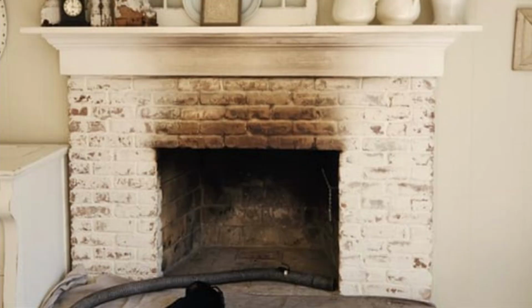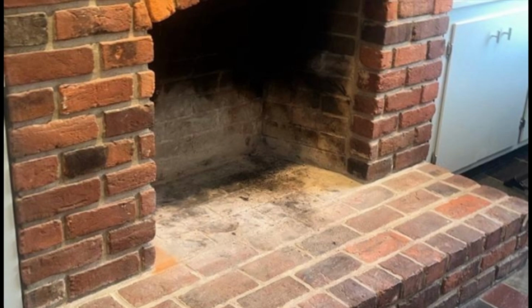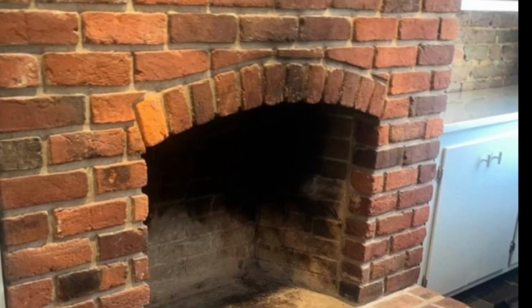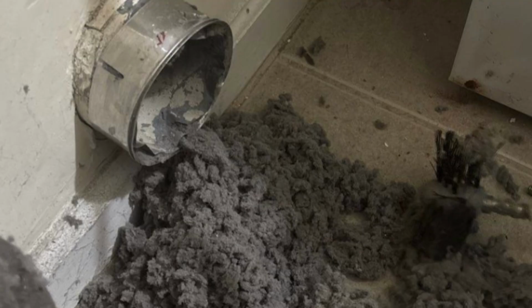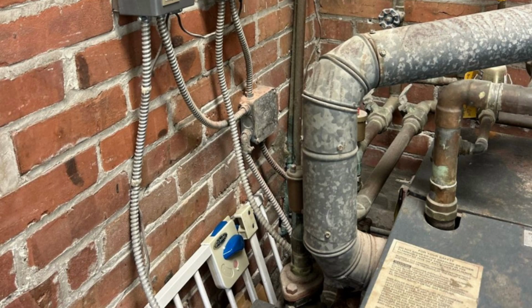Stack effect inside home 59. Negative house pressure from tight home 60. Negative pressure from HVAC system 61. Kitchen exhaust hood running 62. Bathroom vent fans running 63. Dryer operation pulling negative pressure 64. Whole house fan operation 65. Basement installations, a basement equals a low pressure zone 66.